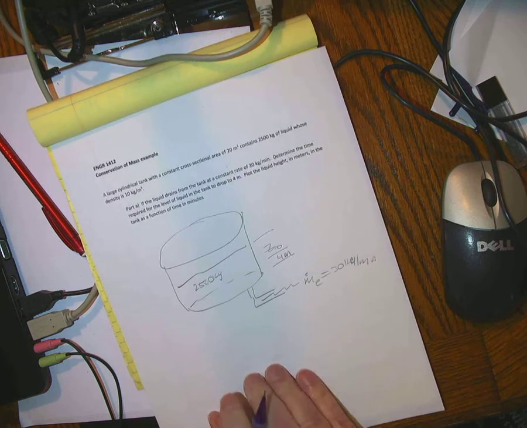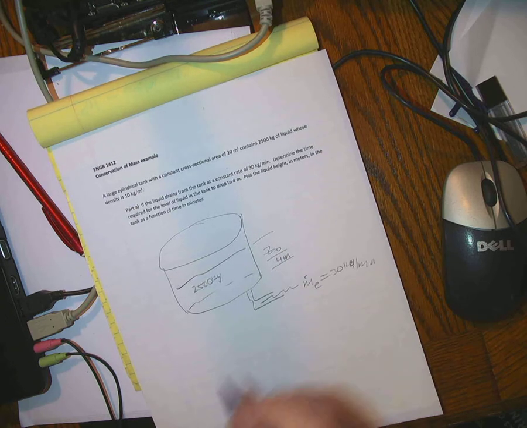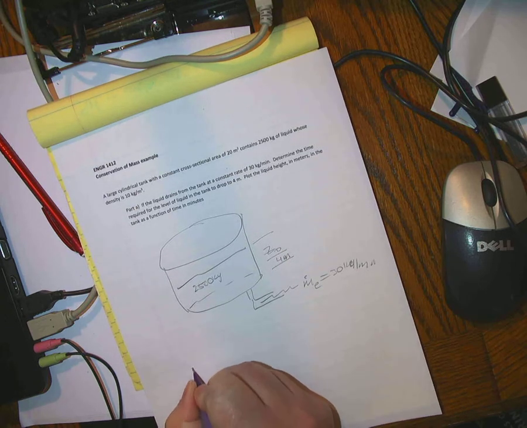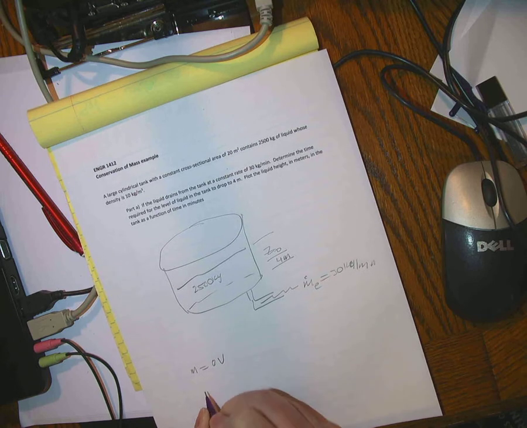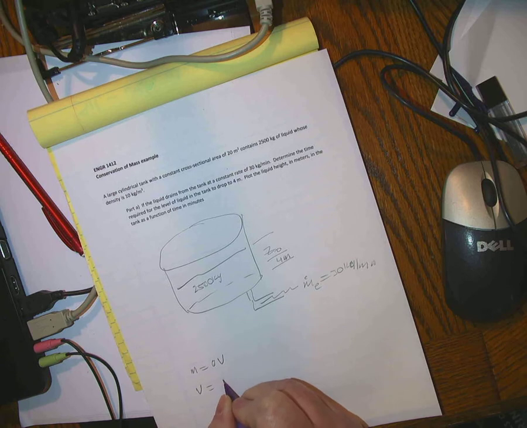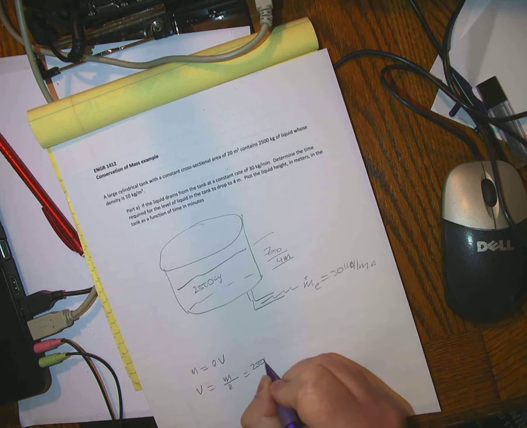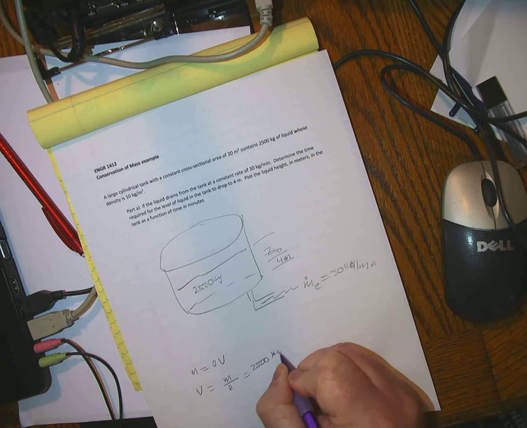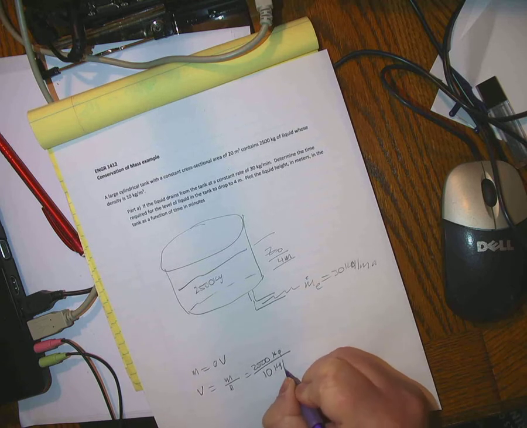So let's figure out the initial height of the liquid in the tank, Z naught. The mass of the liquid in the tank is simply its density times the volume it occupies. So the volume it occupies is the mass of the liquid divided by the density. I've got 2,500 kilograms of liquid, and its density is 10 kilograms per cubic meter.